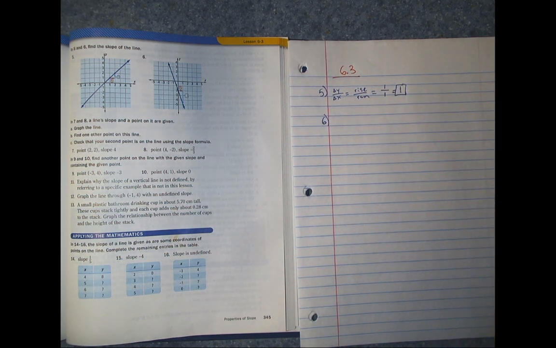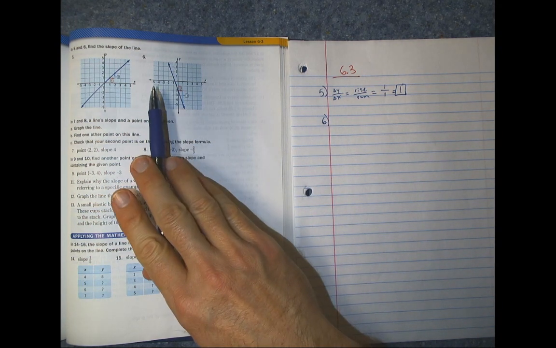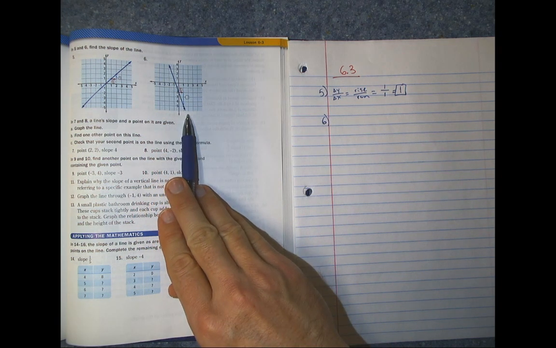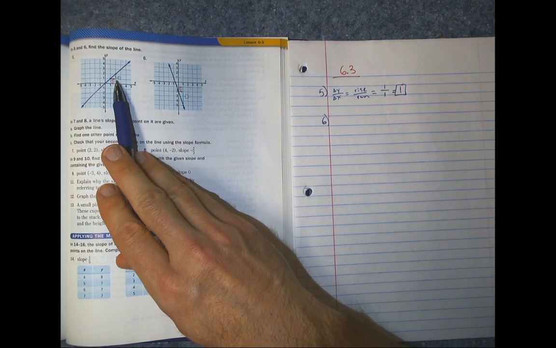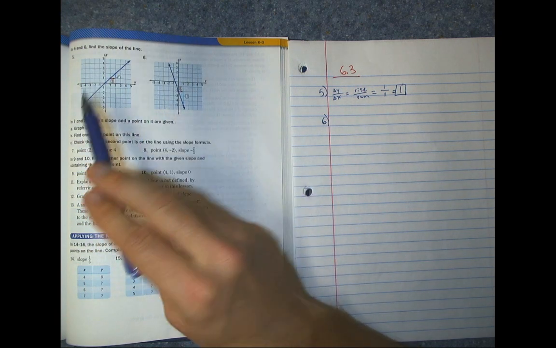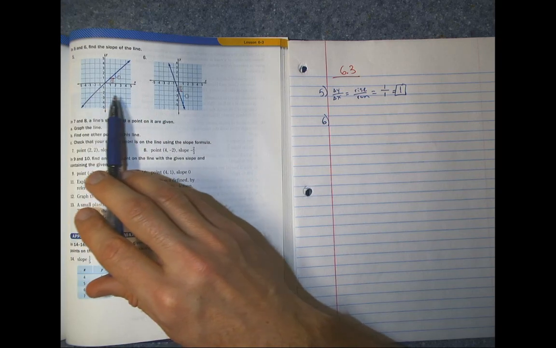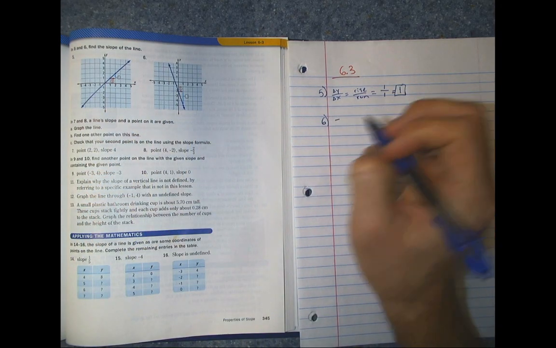Now, in number 6, as soon as I look at this graph, I know this is a negative slope because as this line moves from left to right, the way you read, it's going down. Okay, so sometimes students struggle. They'll look at this one and say, well, I could go down 1 over 1 this way. How do I know which way to go? Everything's from left to right, just like you would read a sentence left to right. So this line's going down. I automatically know that this is going to be a negative answer.